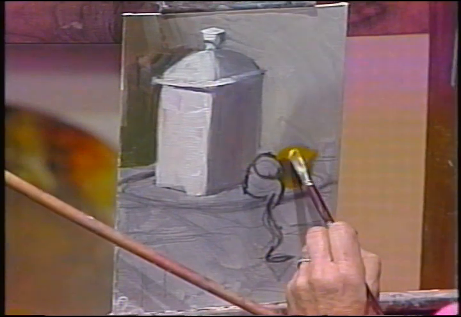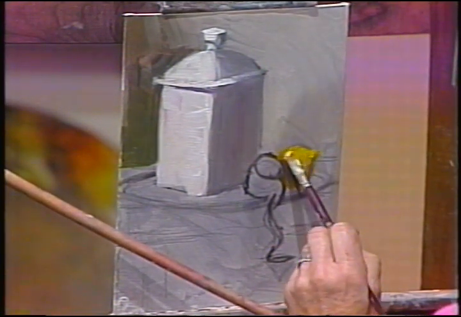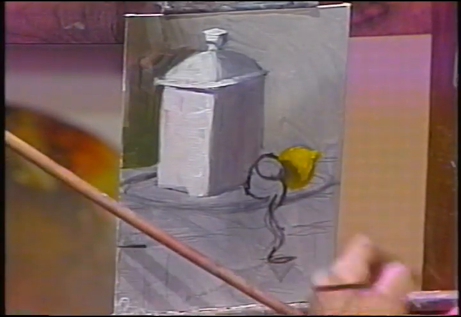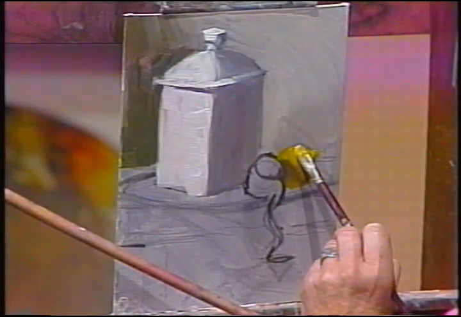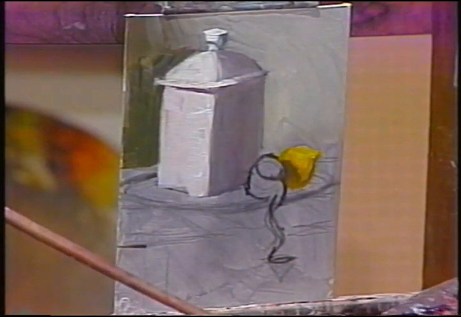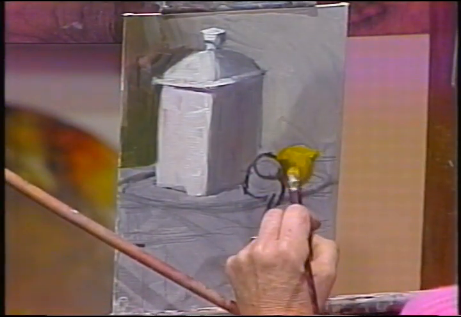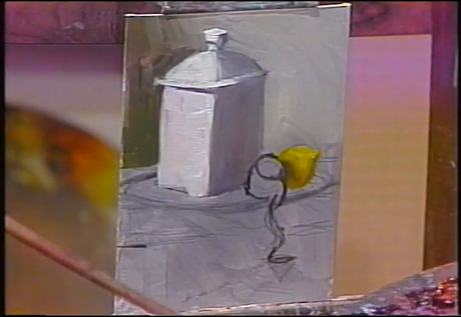I always save the brightest, lightest tone for last. I don't have to see the lemon. I just know that it's round, and I know how light strikes a round object.